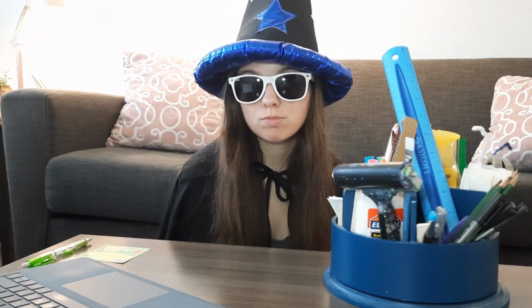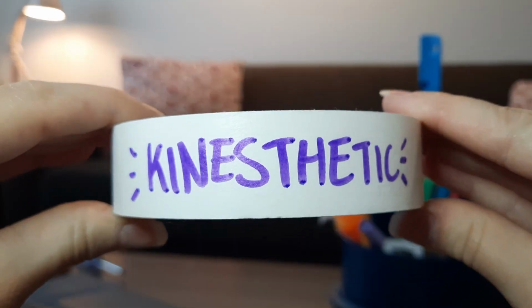The vehicle. As you can see, my art caddy spins and has 6 slots for materials. I like to keep it fully stocked so I can switch from one level to the next whenever I want to. Yeah, I'm creative like that. Let's dive into each level, starting with the kinesthetic level.